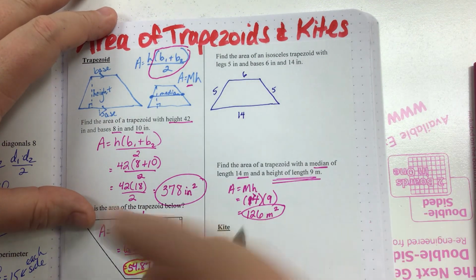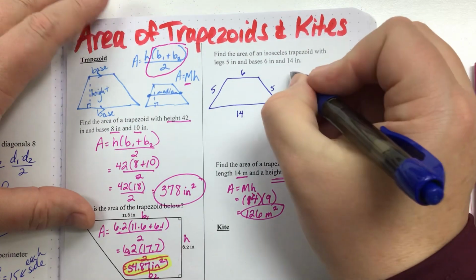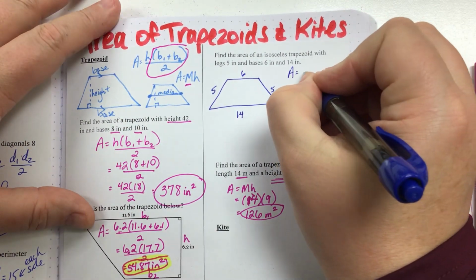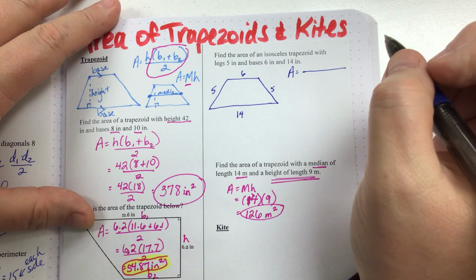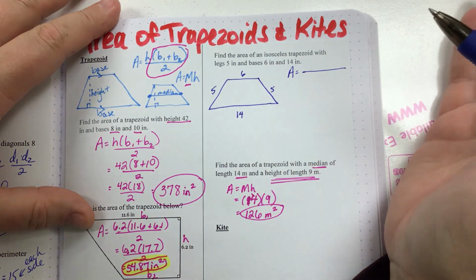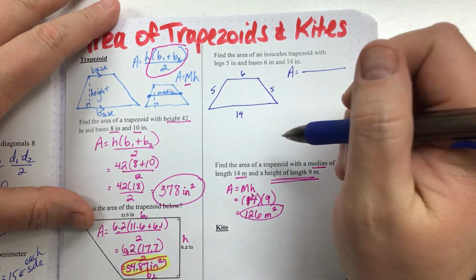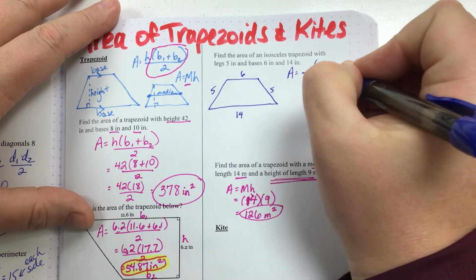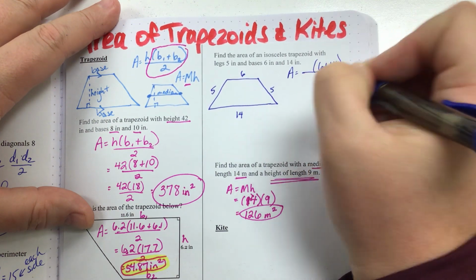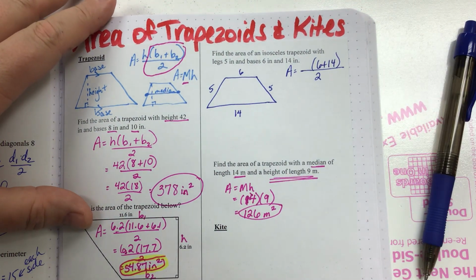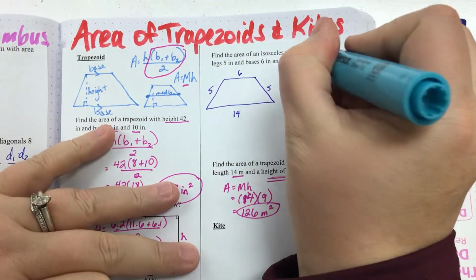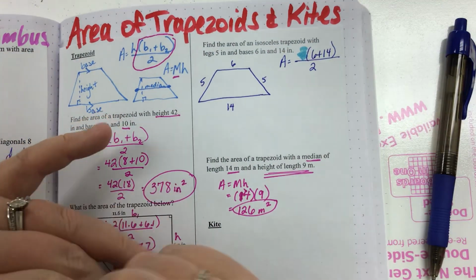So again, if you think back to this area formula here, area is height times the sum of the bases divided by 2. I don't know the height. The height is not 5, but I do know the bases are 6 and 14. But again, I am missing this height. That's what we need to find.